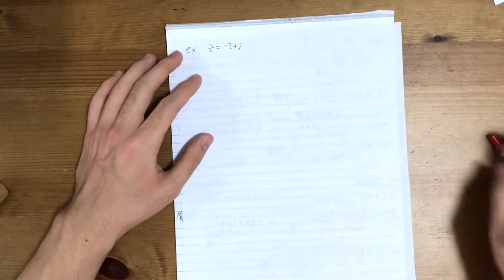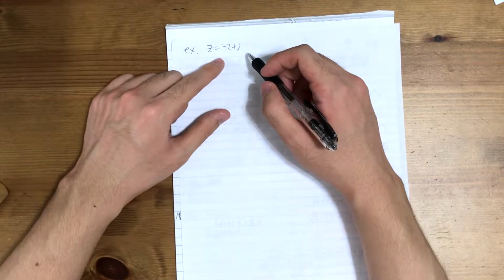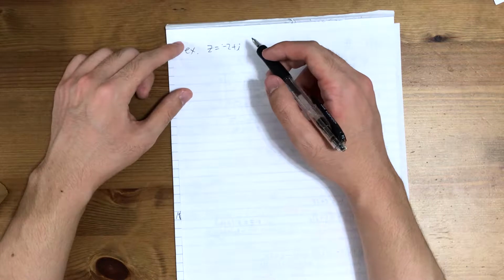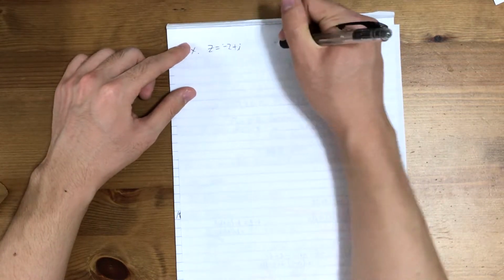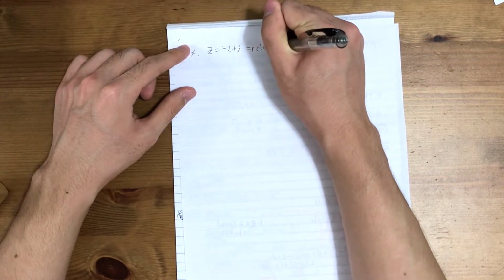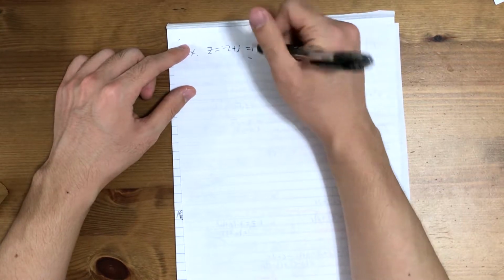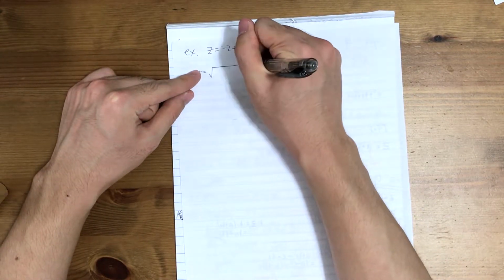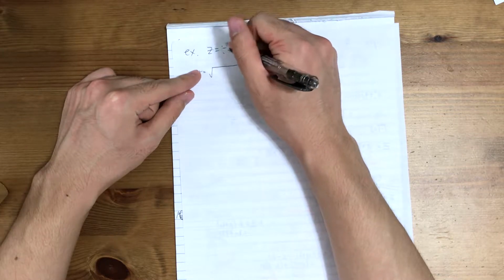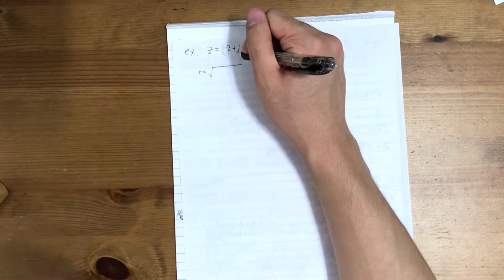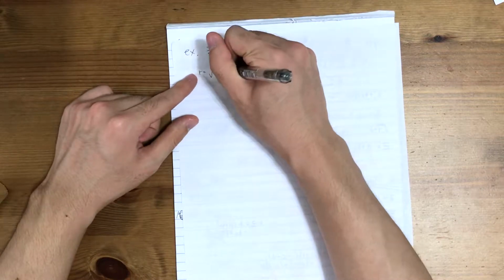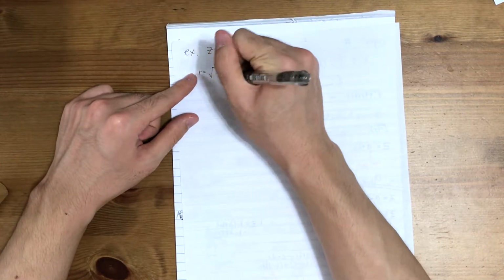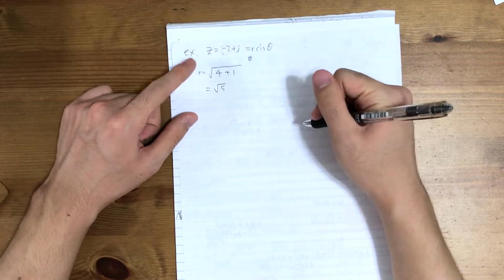Then first, if we want to change this to polar form, that means we make this into r cis theta, right? And we know that r is called the modulus, and it's the sum of the square of the real part and the imaginary part, and then square root on it. So modulus should be root 5.